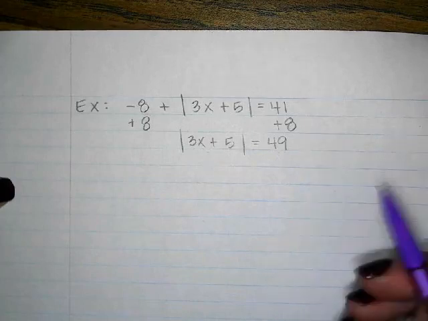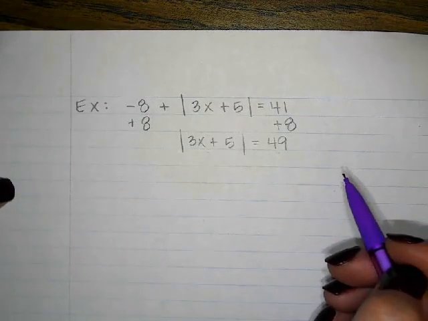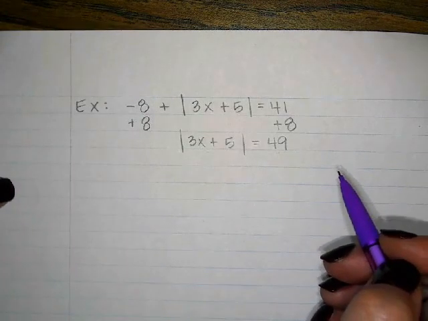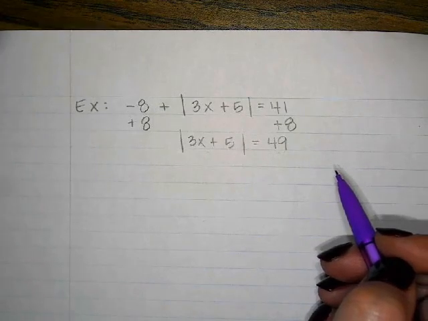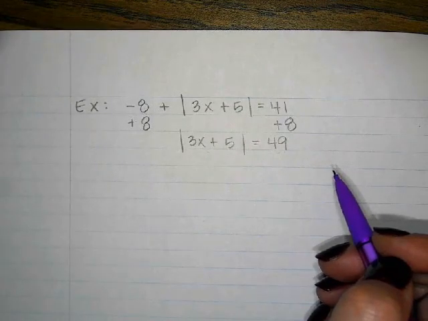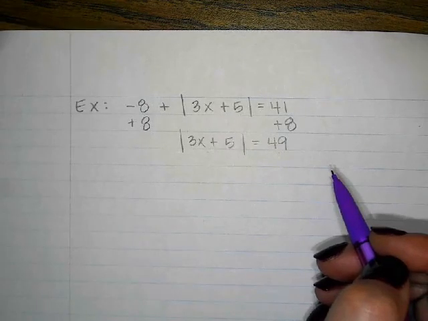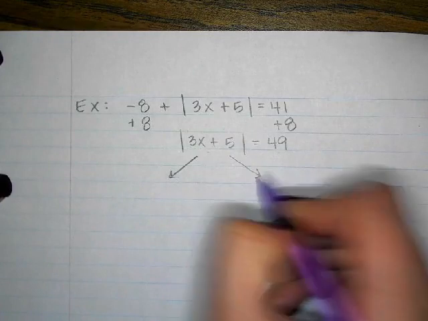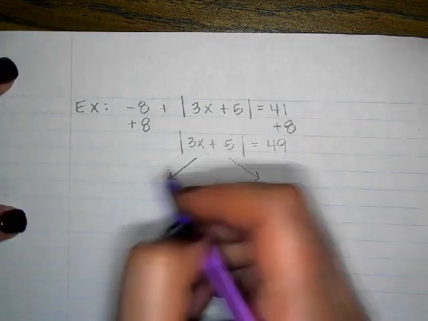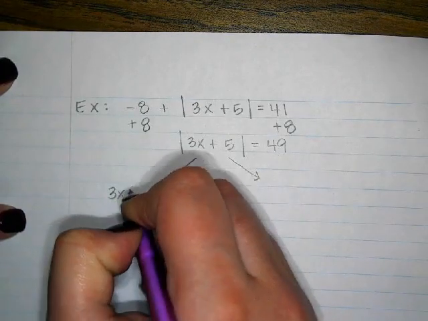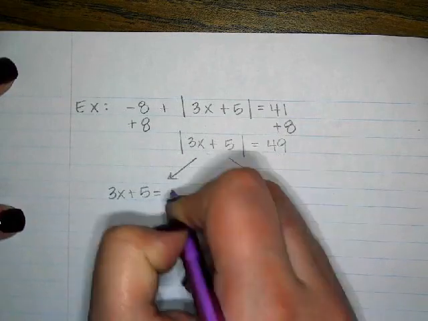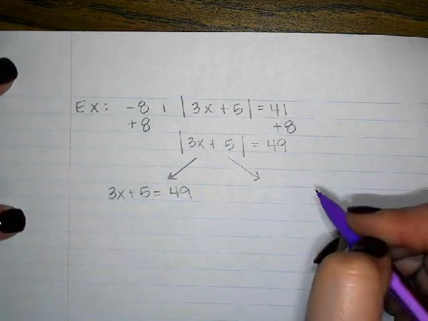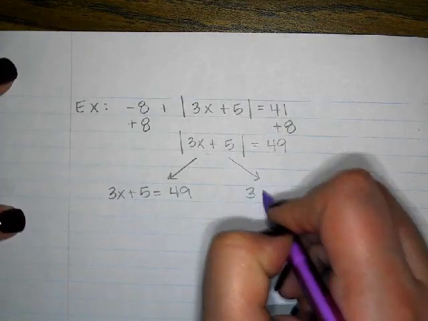Before subtracting the 5, you might need to look back at your other problems. I have to write it as 2 equations. And then once I write it as 2 equations, subtracting 5 is perfect. So 3x plus 5 could have equaled positive 49, and that's what gave it a distance of 49. Or 3x plus 5 could have equaled negative 49, and that's what gave it a distance of 49. Okay.